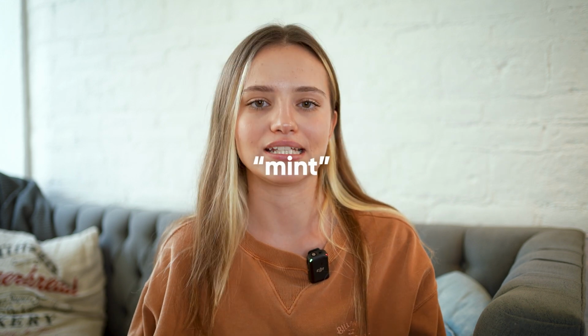If I don't know a specific word, let's say mint. I don't know how to say mint in Spanish. I obviously use my dictionary and I Google and then I use this word. I try not to, if I'm journaling in Spanish, use some English words, create this Spanglish in my journal. It's not really my goal. My goal is to improve my Spanish, and that's why I do use a dictionary when I journal.